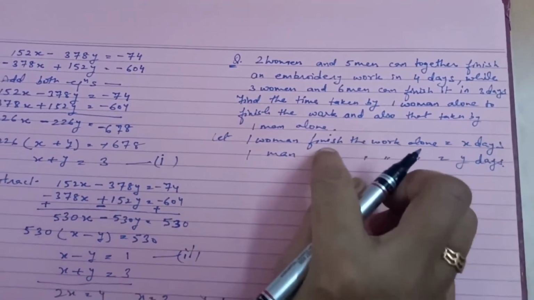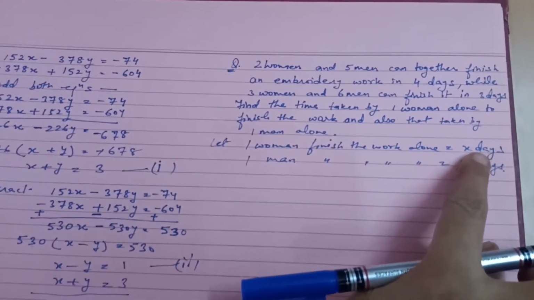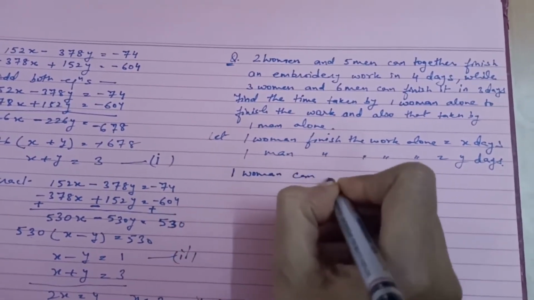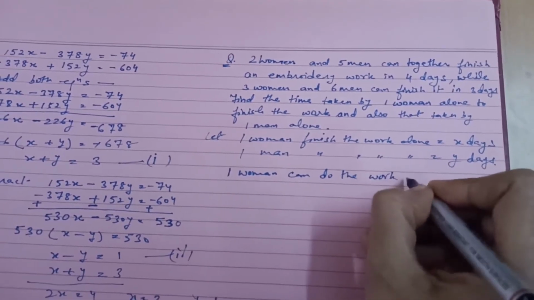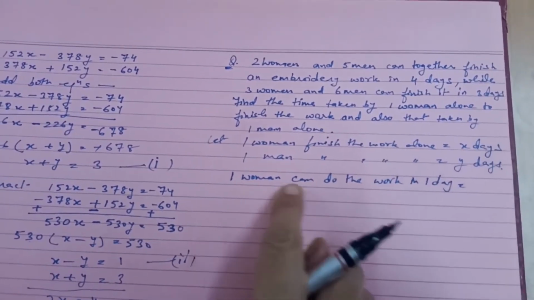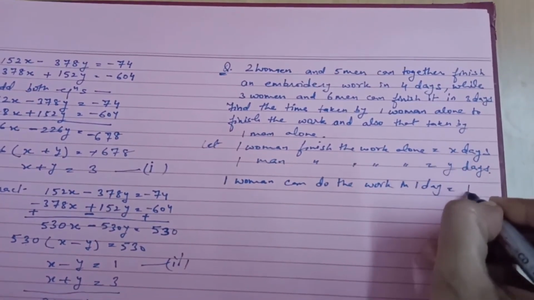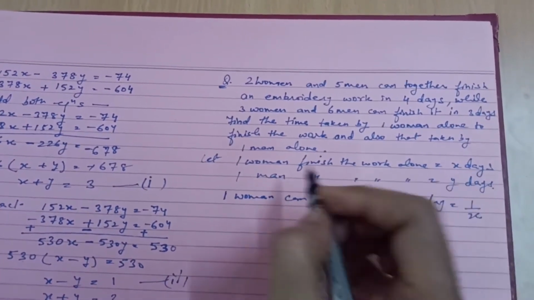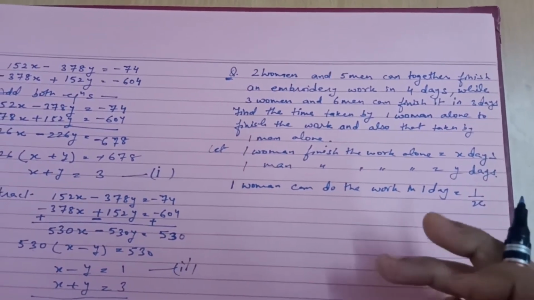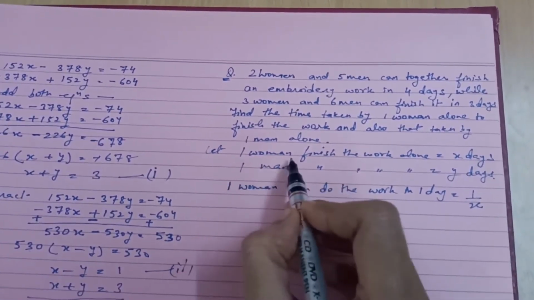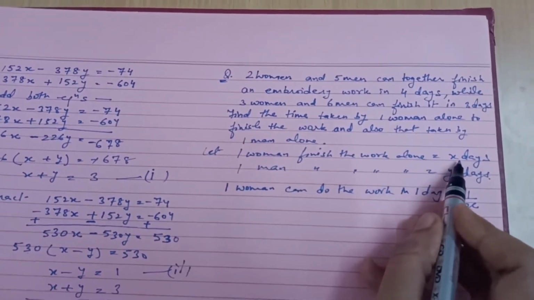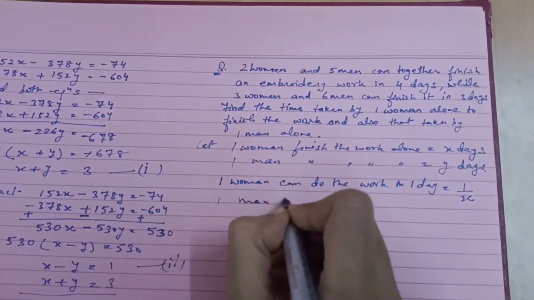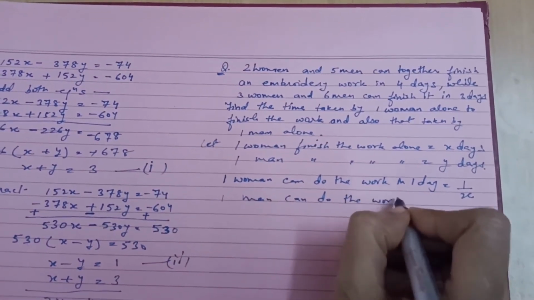Okay, so 1 woman finishes the work alone in X days. So one woman can do how much part of the work in 1 day? 1 by X. See, suppose 1 woman finishes the work in 5 days, then 1 day's work will be 1 by 5. If 1 woman finishes the work alone in X days, then her 1 day's work is 1 by X.